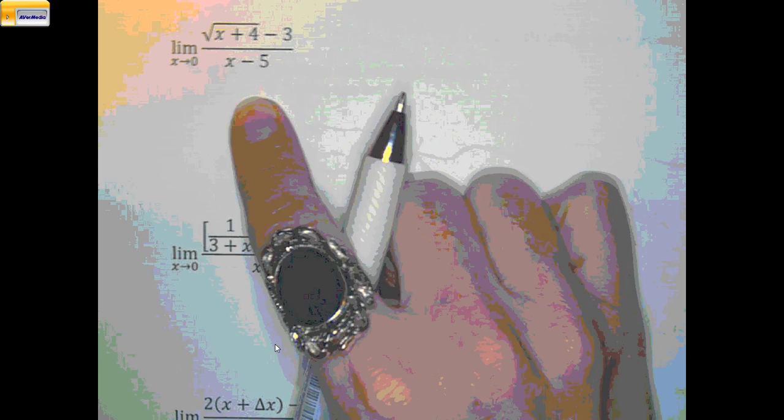Here's another example. Let's look at this one. Let me make sure I wrote the problem right. I didn't. Make this limit of 5. Sorry. It was like 11:45 when I typed these. I apologize.